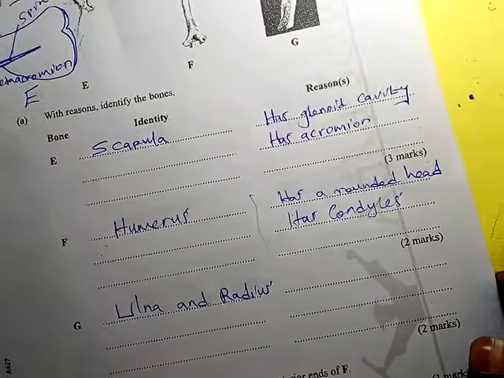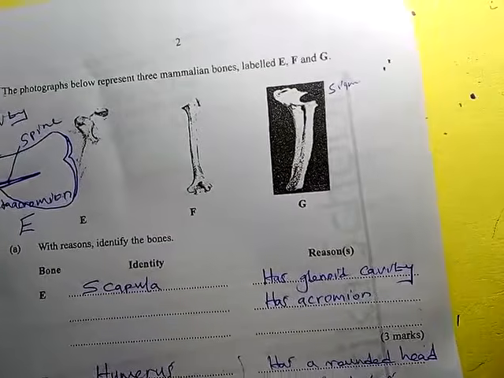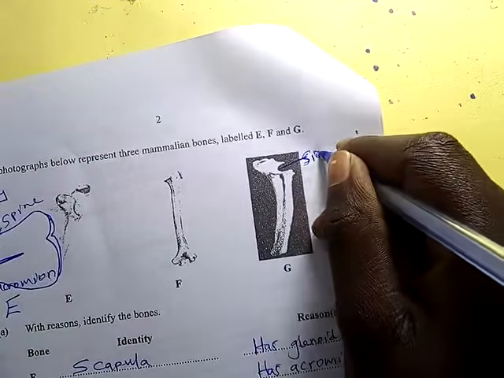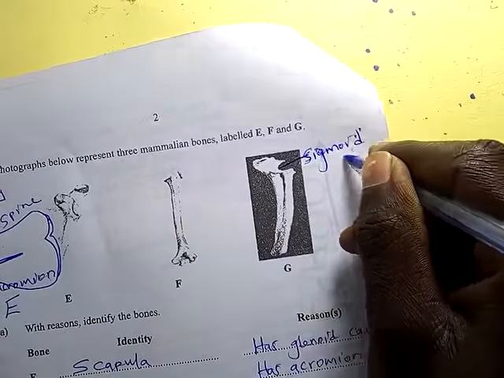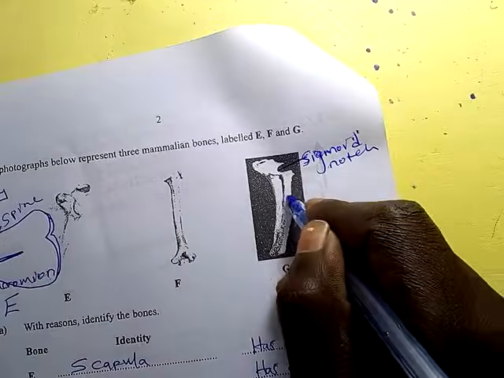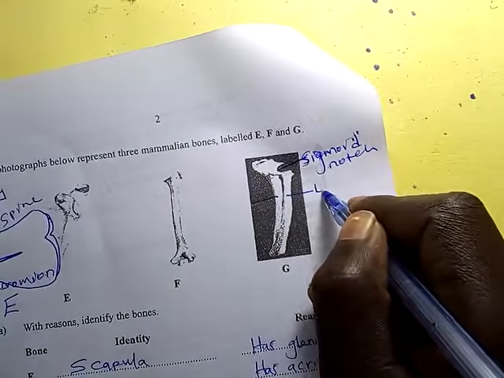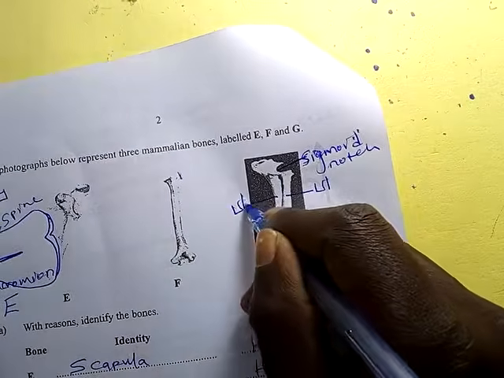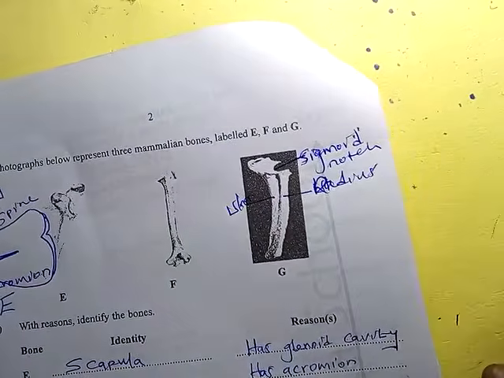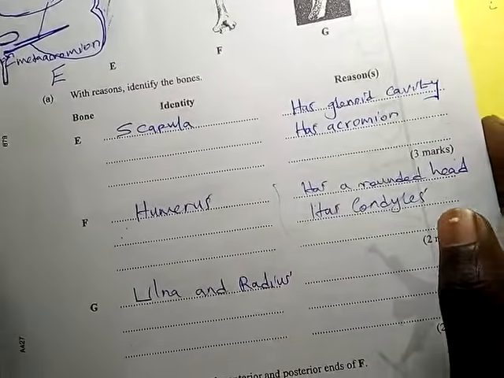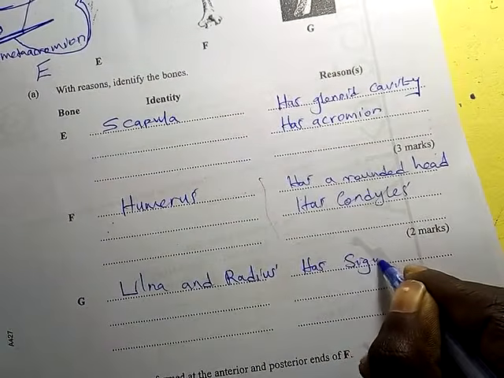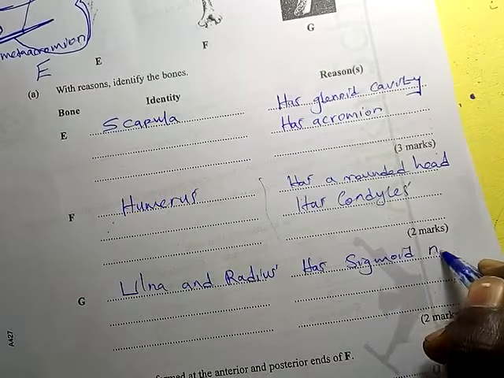The reason for the ulna is that it has a sigmoid notch. This is the sigmoid notch, this hole. This is the ulna and the radius, and the ulna has the sigmoid notch.